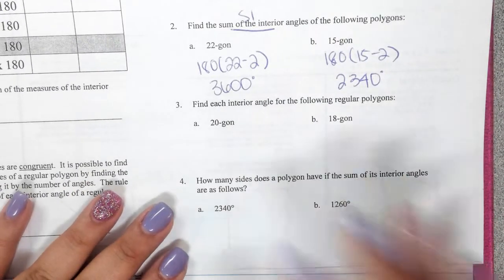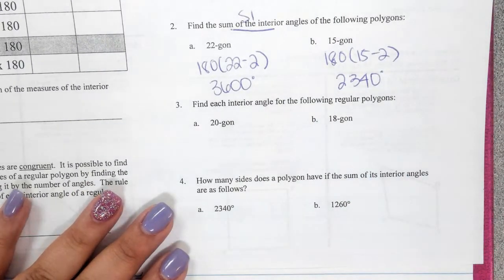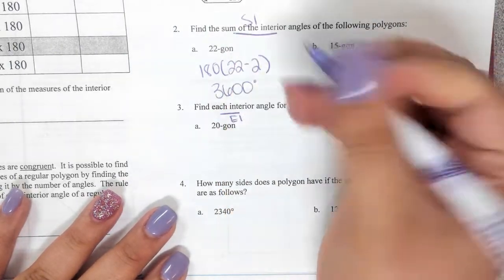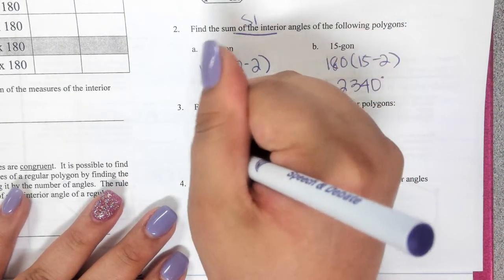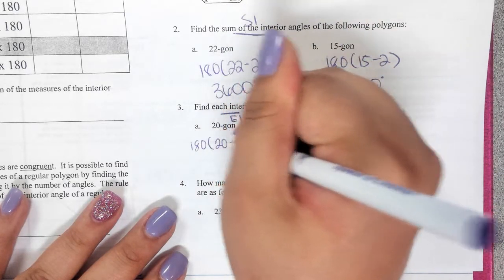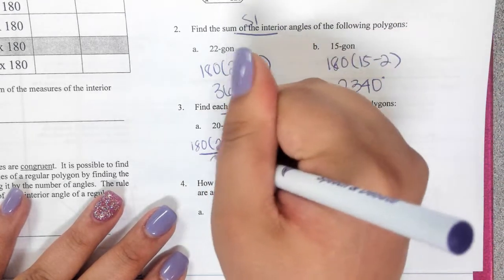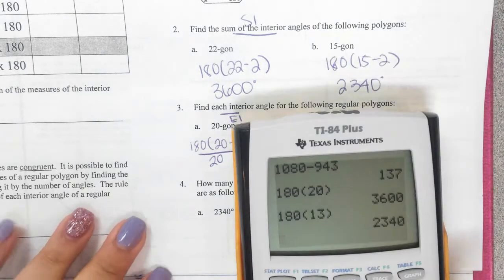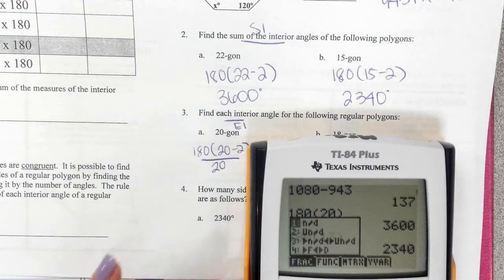For each interior angle, we have, this is EI. So I'm going to do the formula 180 times 20 minus 2 divided by the number of sides. So I'm going to put this in the calculator.